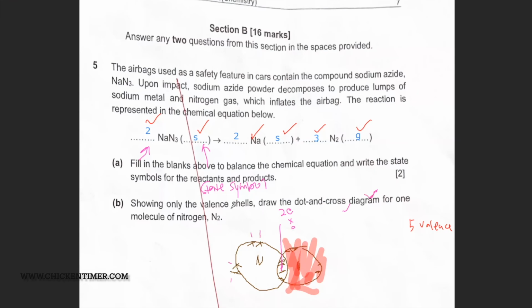So nitrogen on the left only has 6 electrons, but after bonding they must achieve a stable octet structure, so both of them must have 8 electrons. That means the answer is not correct. So the number of electrons shared is not one pair, it's probably more than one pair.